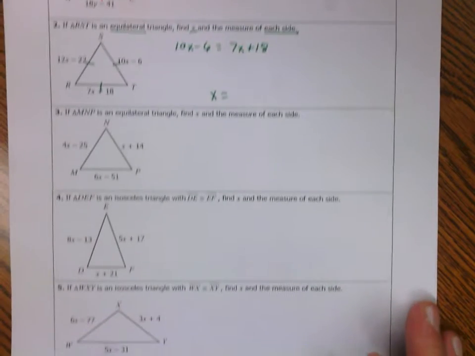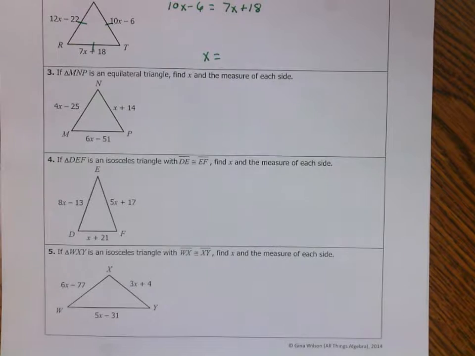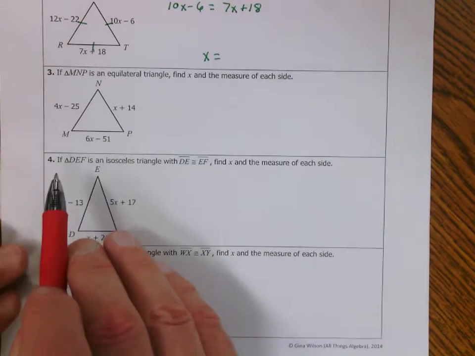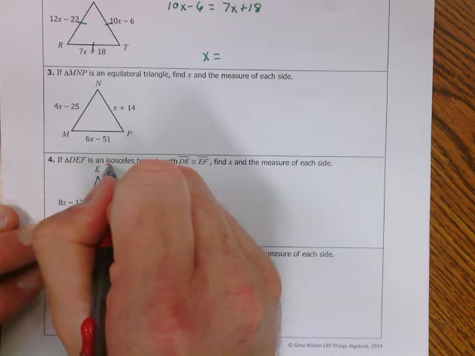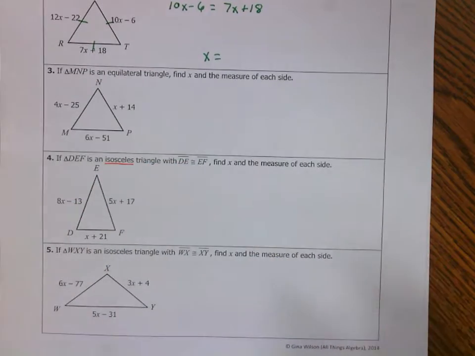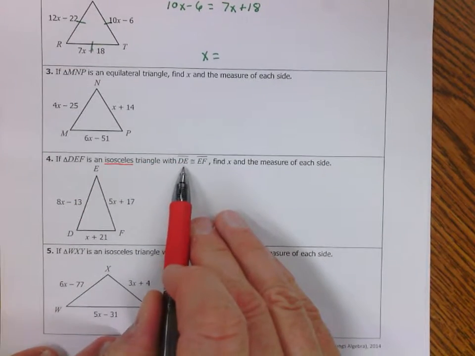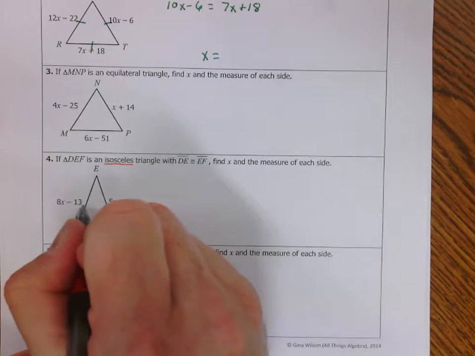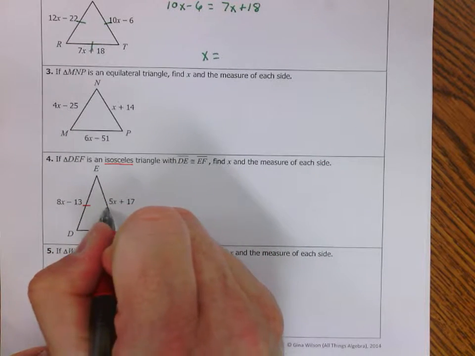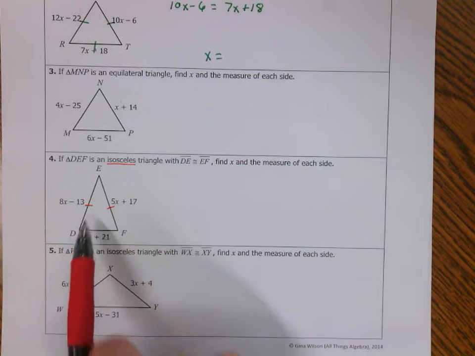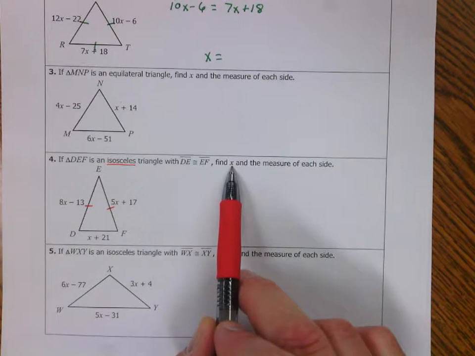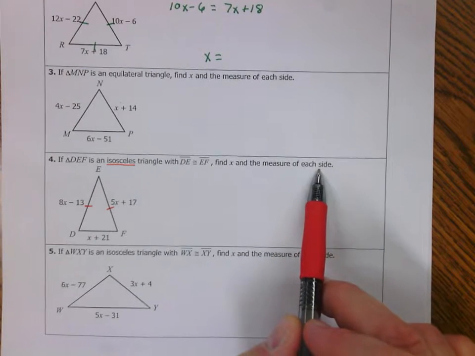But number 4, a key word changes. It says in triangle DEF is an isosceles triangle with, look carefully, side DE congruent to side EF. Those 2 sides are congruent. We want to find x and then find the measure of each side.